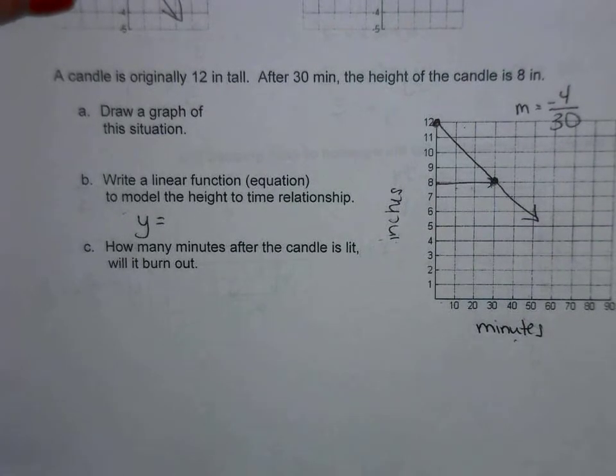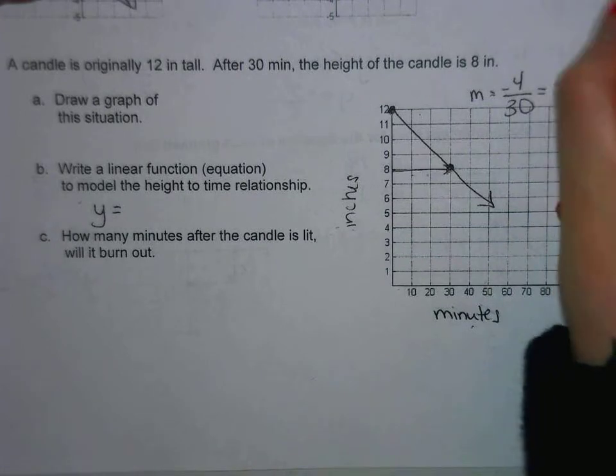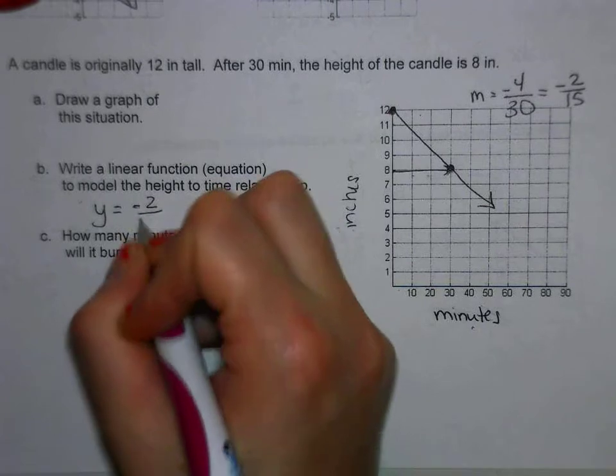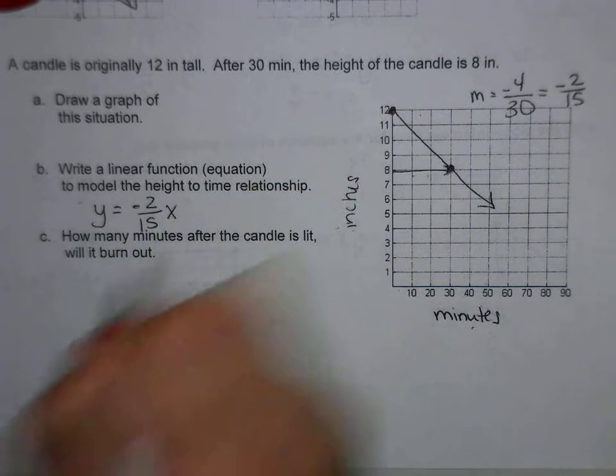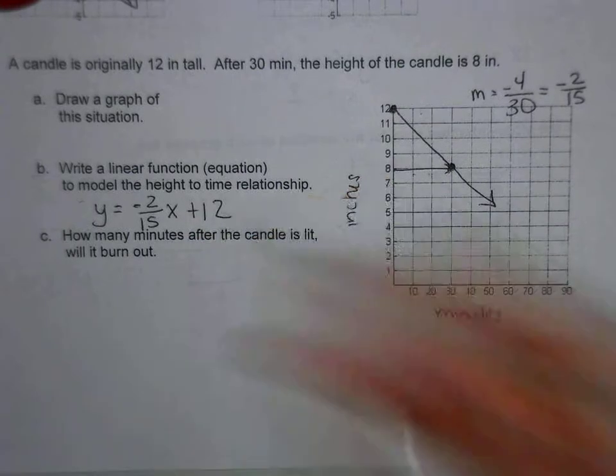But in order to look at this, we need to reduce it. So negative 4 over 30 is really a negative 2 over 15. So our slope is negative 2 over 15, x. And our y-intercept, where it crosses, is at a positive 12.